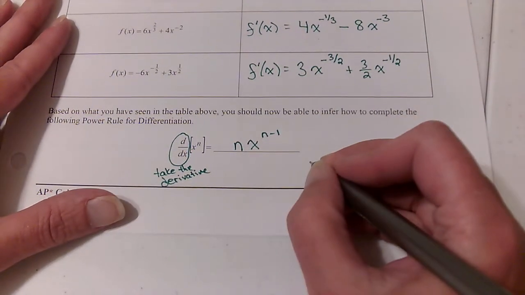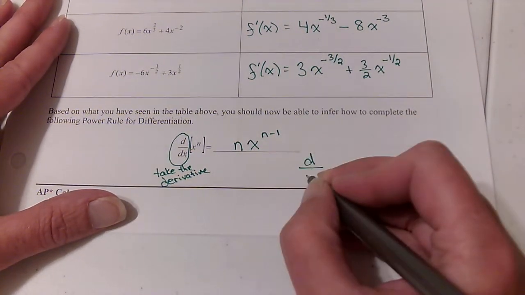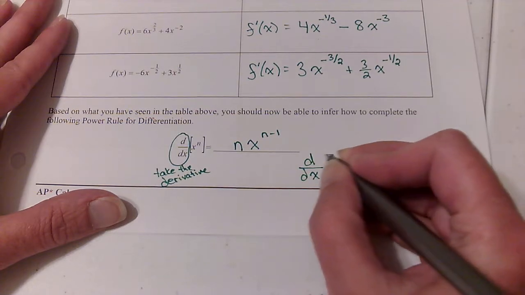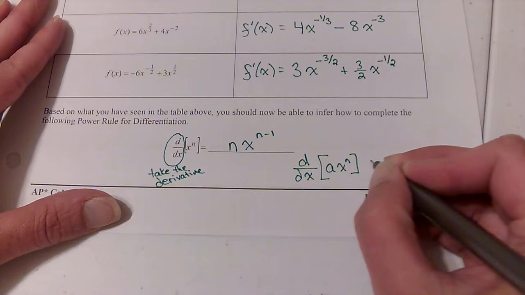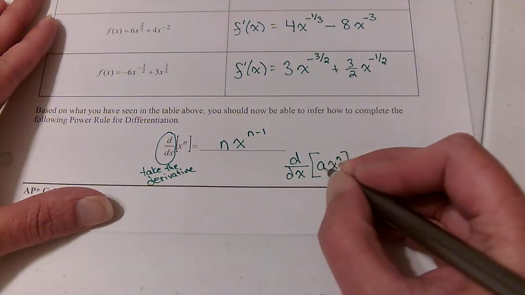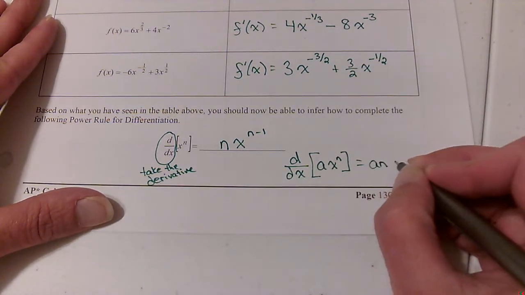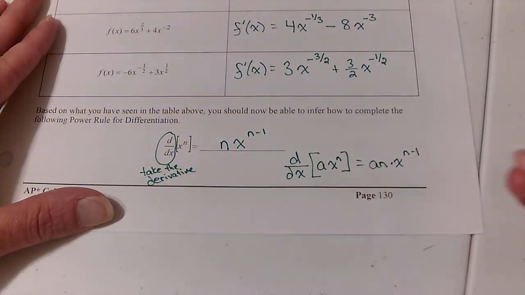Now when there was a number in front of the x, so that we had a coefficient, I was taking that and multiplying them together, and then subtracting 1 from the exponent.